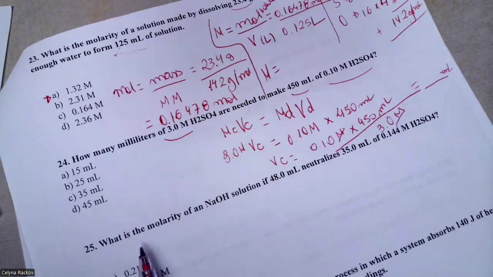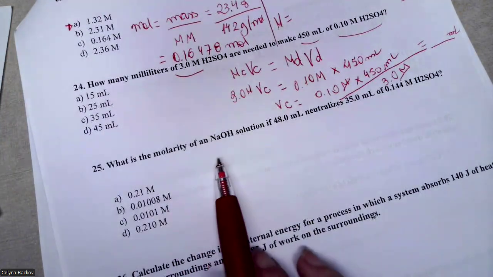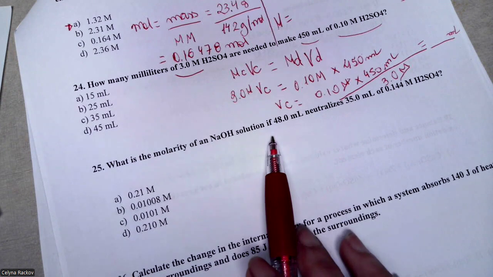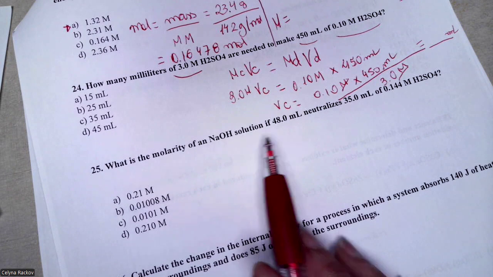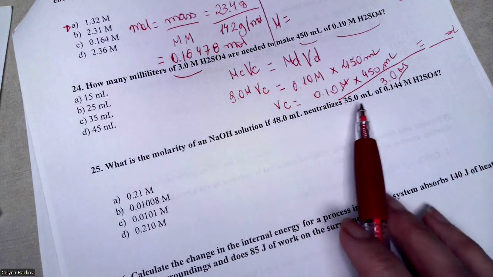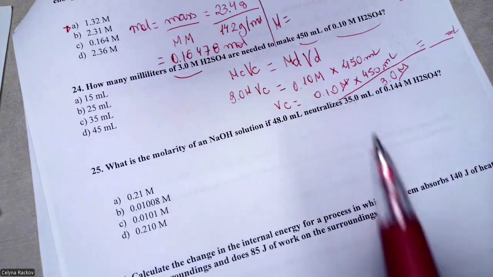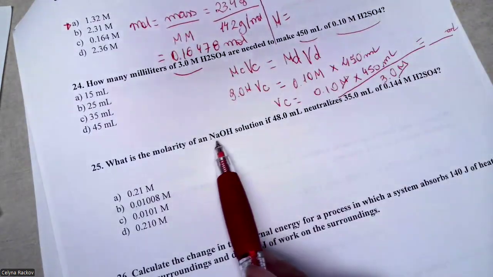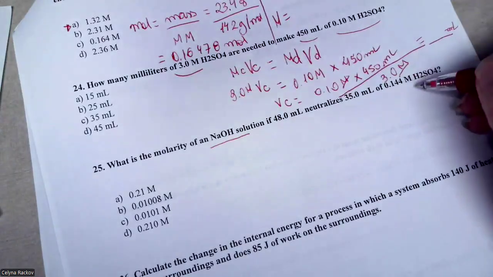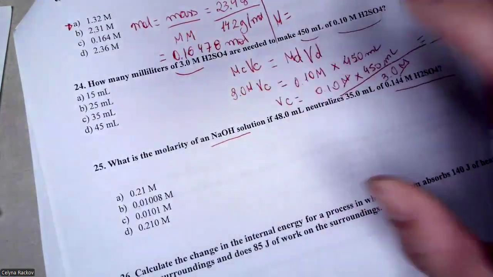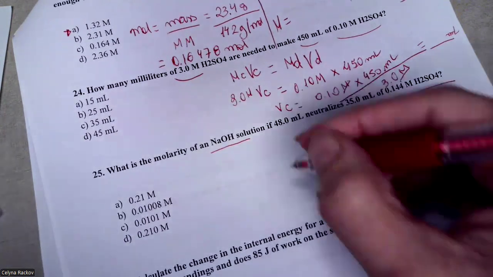All right, okay. So what's question 25? What's the molarity of a sodium hydroxide solution if 48 milliliters of it neutralizes 35 milliliters of 0.144 molar sulfuric acid? So here you have different solutions, different compounds. Here you have sodium hydroxide, and here you have sulfuric acid. So here it's not dilute solutions. Now you have here a titration.